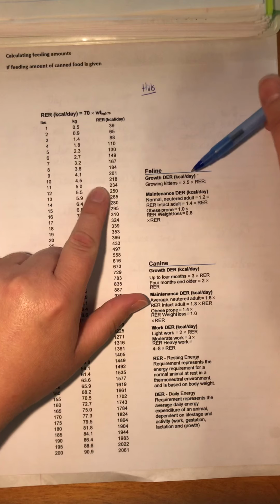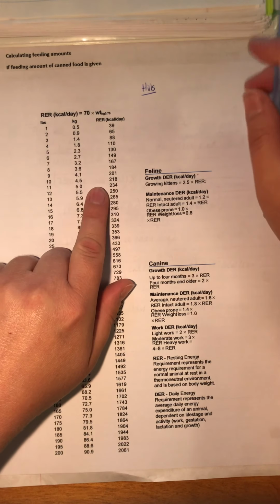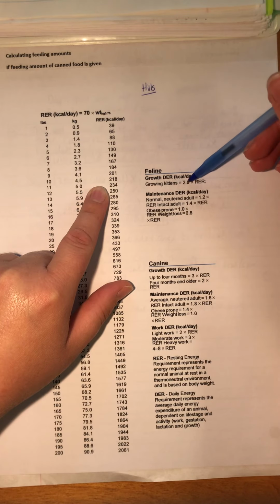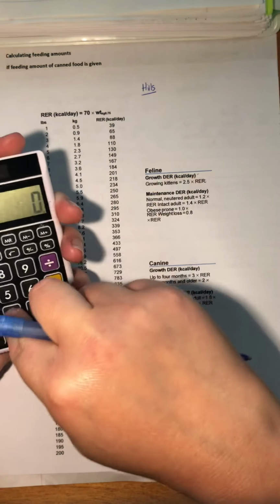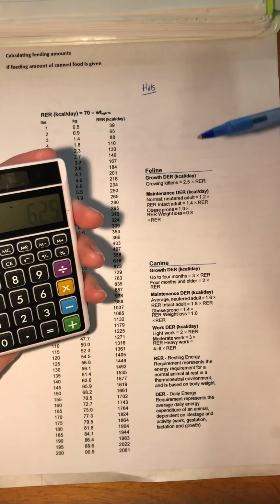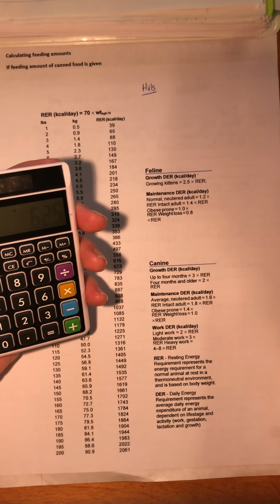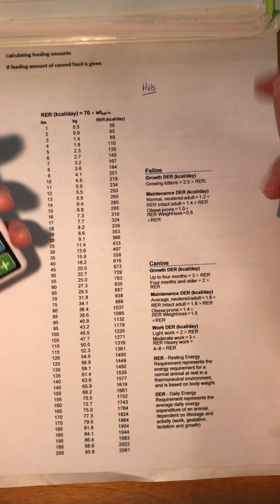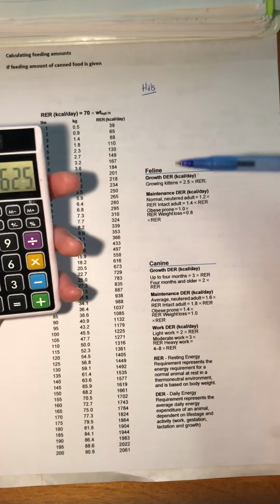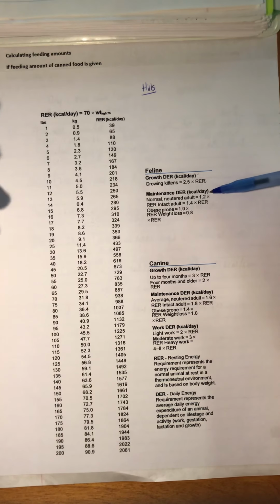This is so ridiculous, there's no 12-pound kitten, but it would be 250 times 2.5. So let's do that math: 250 times 2.5. That cat needs to eat 625 kilocalories per day. I mean, ridiculous. You're never going to see a kitten that huge, but that's basically how you would do that calculation.